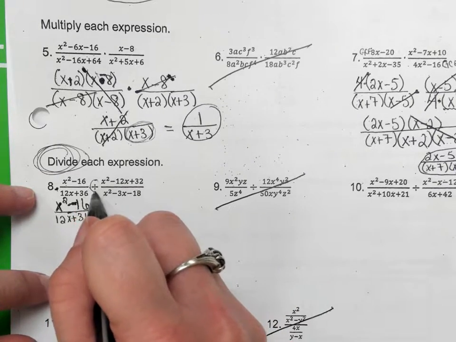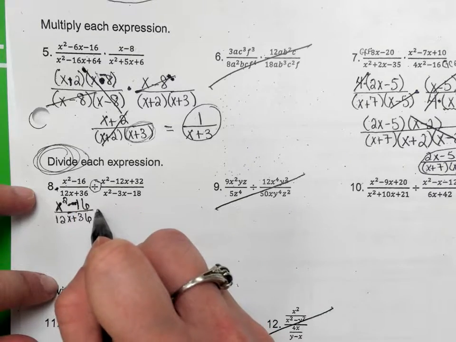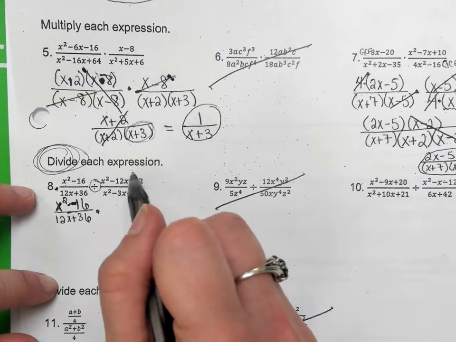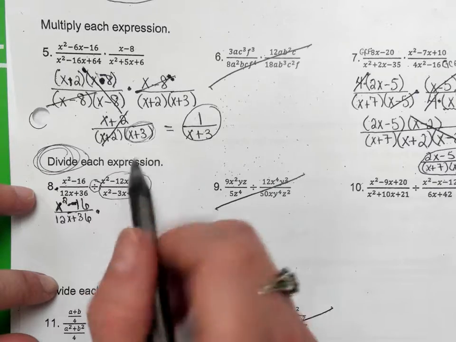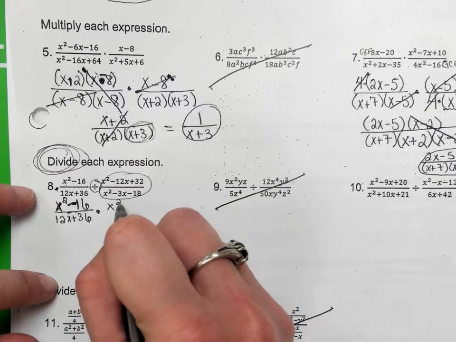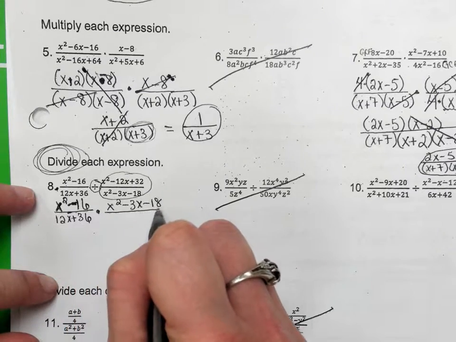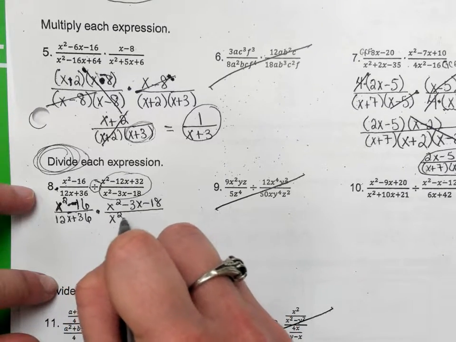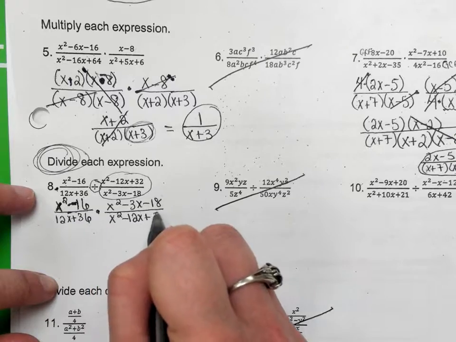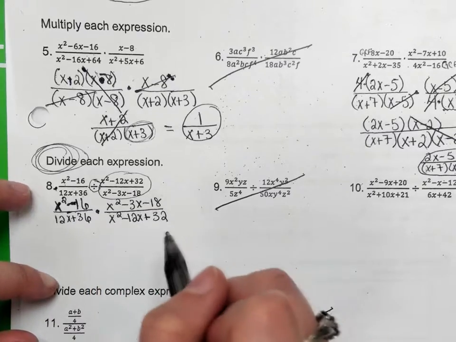You're going to change that division to multiplication. And then you're going to flip this fraction. So the x squared minus 3x minus 18 comes to the top, and the x squared minus 12x plus 32 goes to the bottom.